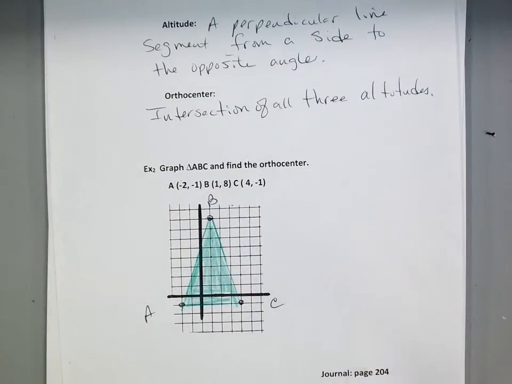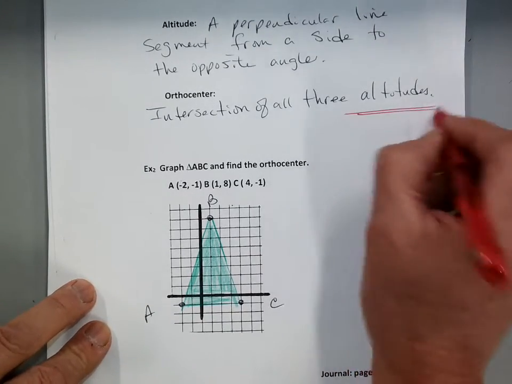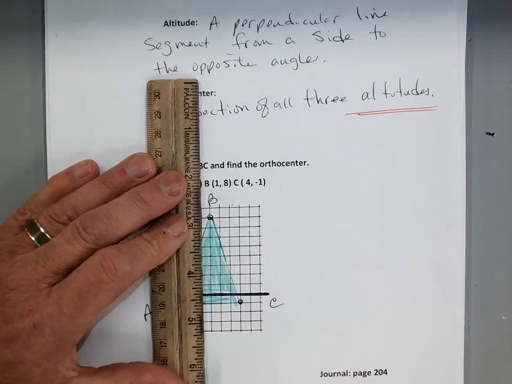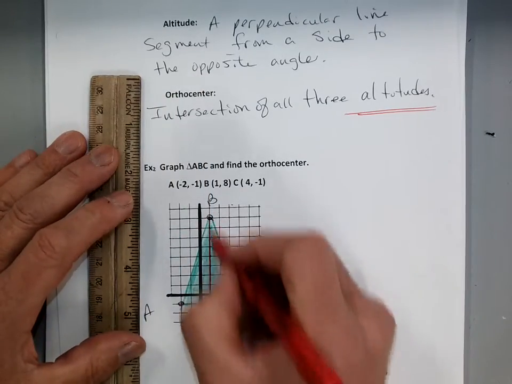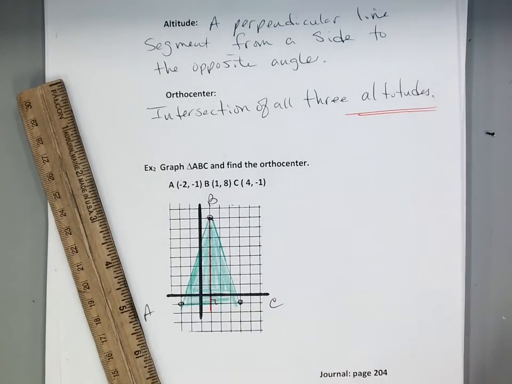Okay, now let's see what we got. Altitudes. So we go from point B, 90 degrees. Put it straight down, right? So one altitude is right here. There's one altitude, 90 degrees. It does cut in half, which tells me it's an isosceles. It doesn't have to. Okay, altitude.